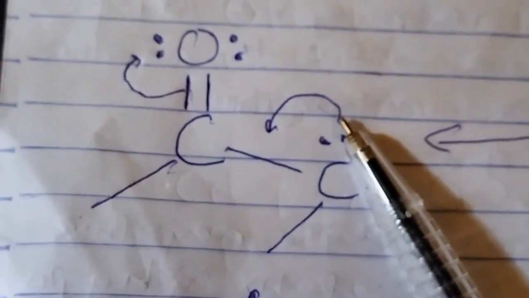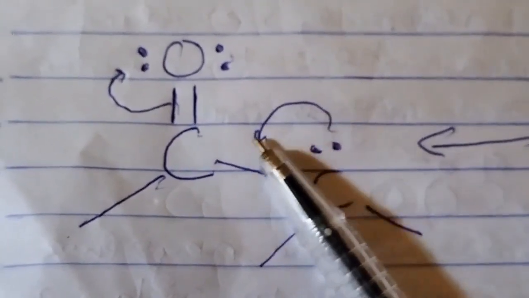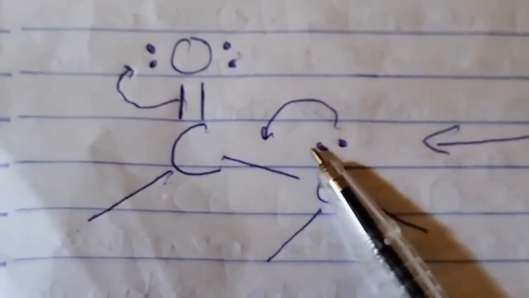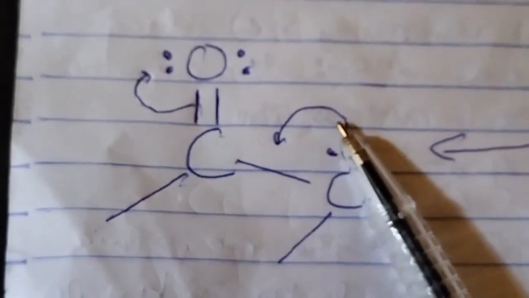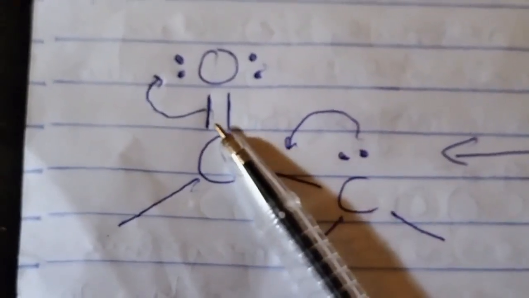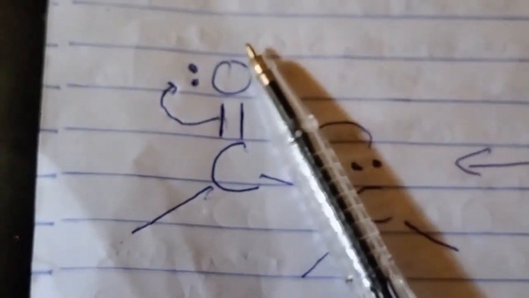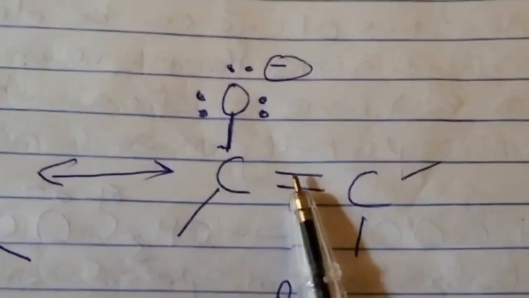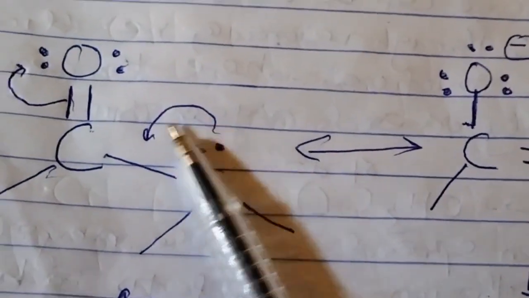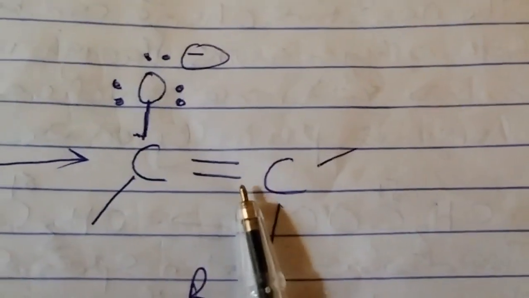Then this lone pair can be delocalized, since resonance involves shifting of the lone pair or shifting of the pi bond. So this lone pair can move to this point, while this pi bond can move over there to make this one negatively charged. So you can see the structural change. When this lone pair moves to this point, the bond becomes a double bond.